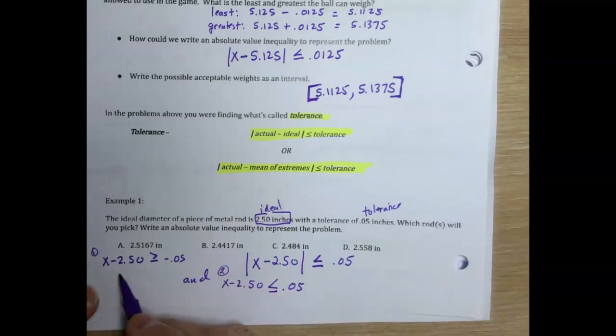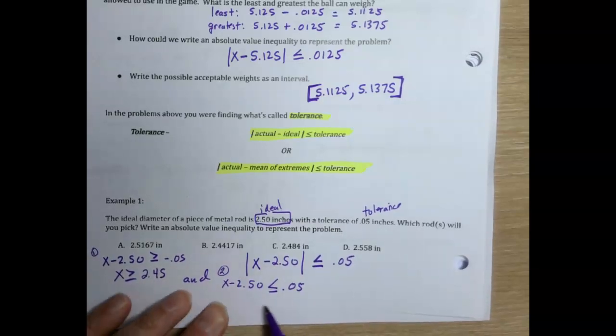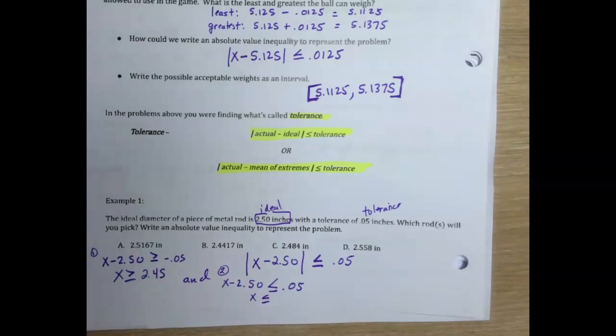So when I solve these, I get x is greater than or equal to 2.45, moving 2.50 to the other side. On this one, we add 2.50 to the other side, and I get x is less than or equal to 2.55.